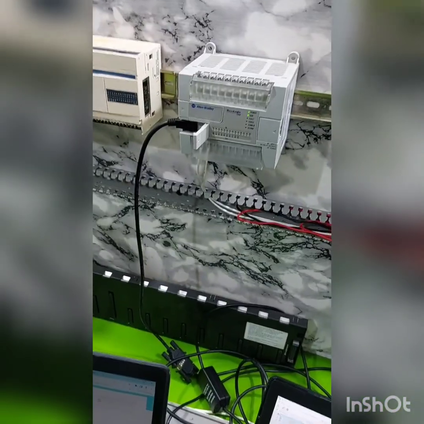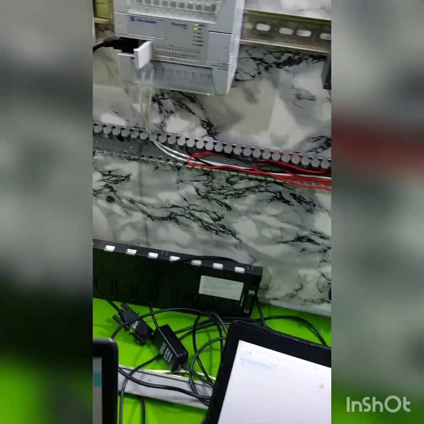So connect to my laptop. So this is the connection, guys. This is how to connect the communication cable between the PLC and your laptop or your computer. Okay. So after the connection, what you need to do.